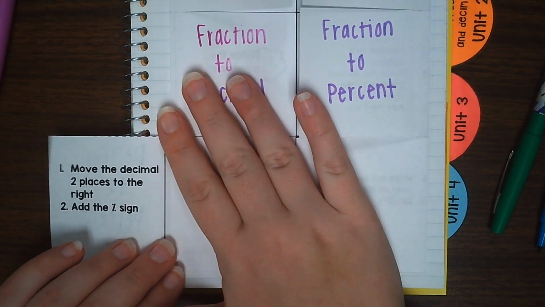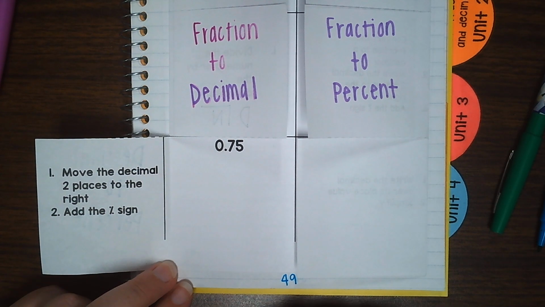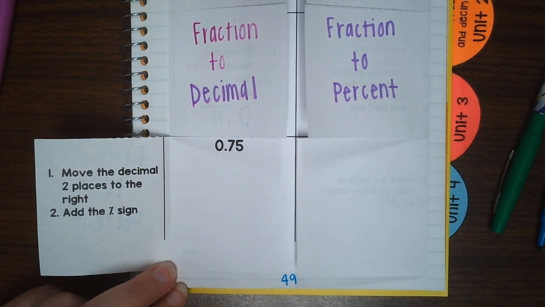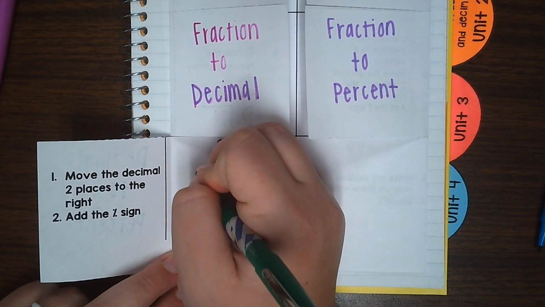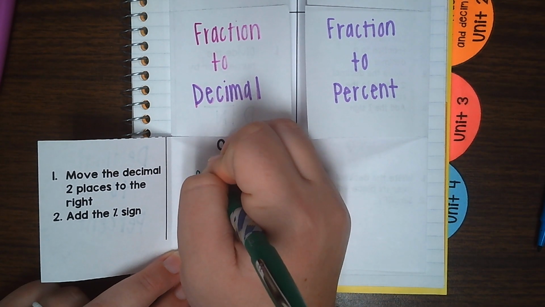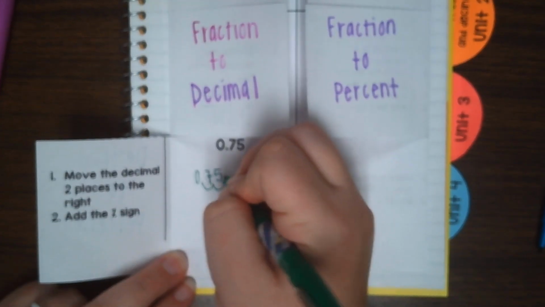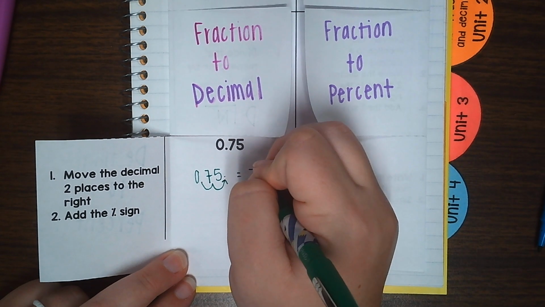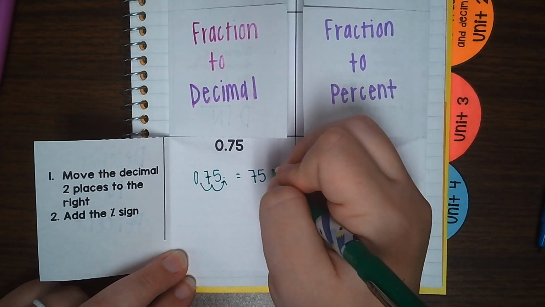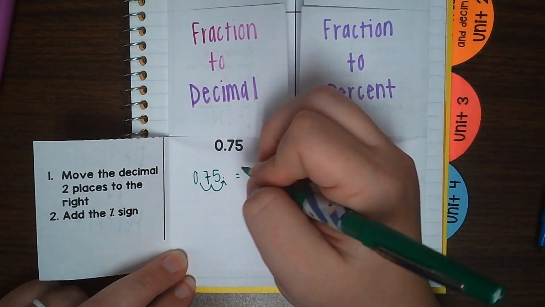Open that up. Our decimal is 0 and 75 hundredths. Move the decimal 2 places to the right, then add the percent sign. So we've got 0.75. Go once, twice to the right. That would make that 75. And put the percent sign behind it. So that would be 75%.